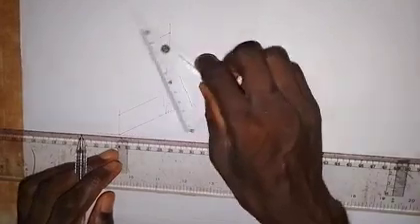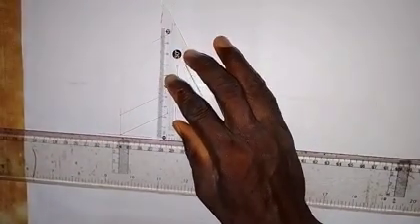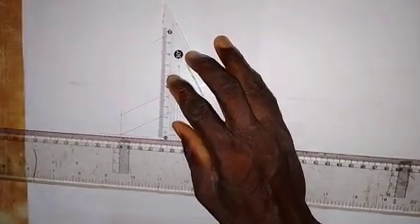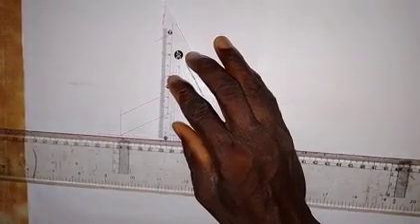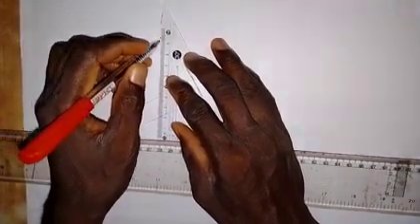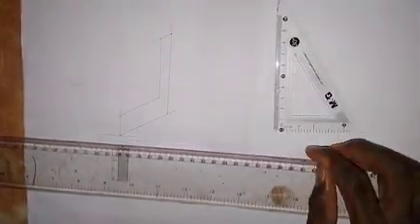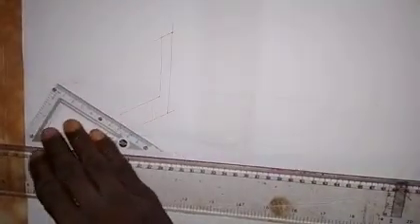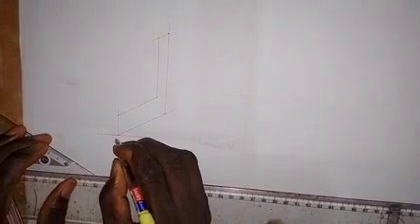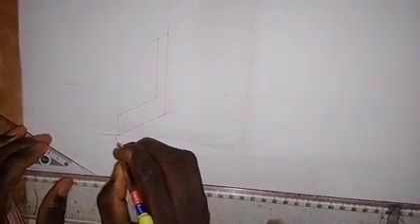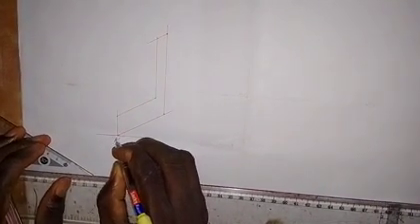Like this, and then from this point I will draw a vertical line, like this, to join this point. Now, having drawn this, I'm going to take my set square. But before that, let me indicate the lowest point. We need to make sure we indicate the lowest point, so it's part of what we are going to mark.